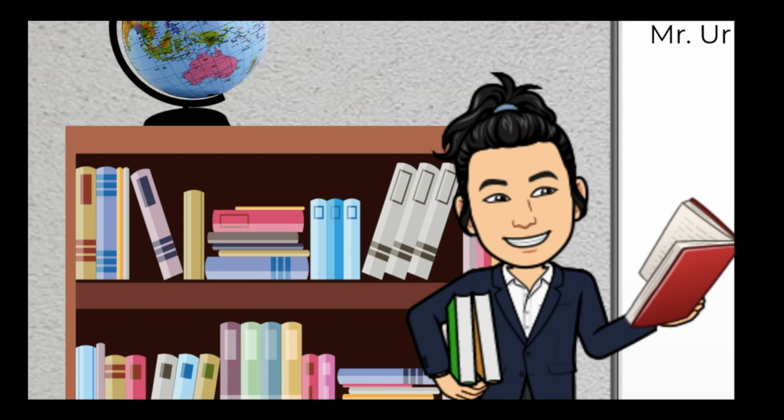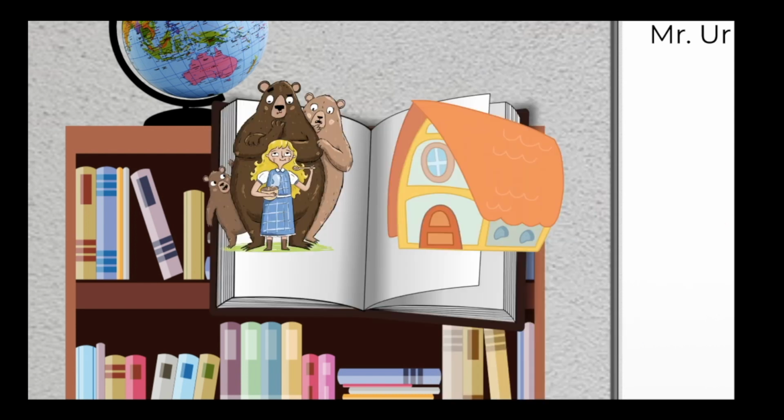Alright, let's take a look at this book. Here's Goldilocks and the Three Bears. In the story Goldilocks and the Three Bears, Goldilocks enters the bear's house without permission, breaks the bear's things, eats the bear's food, and sleeps in their bed. In the end, they angrily chase her away.